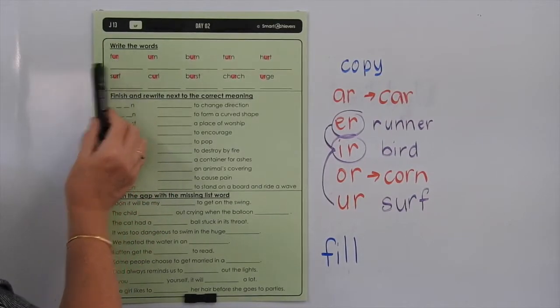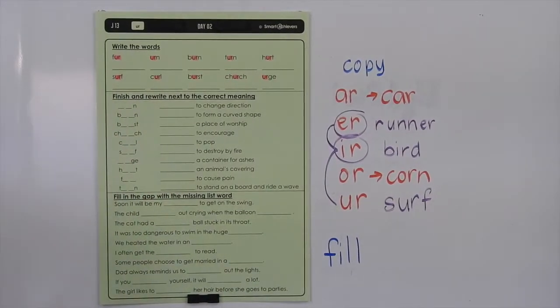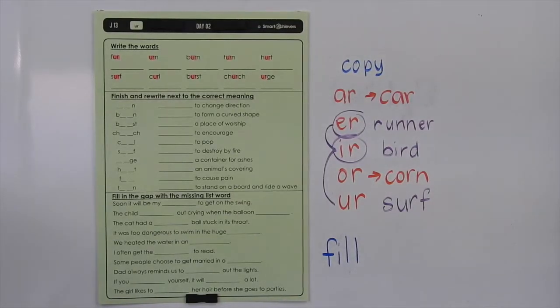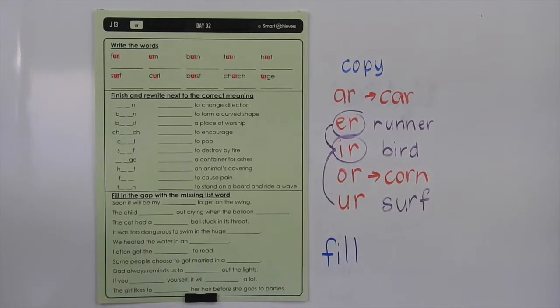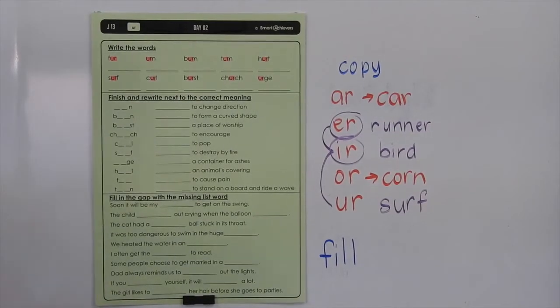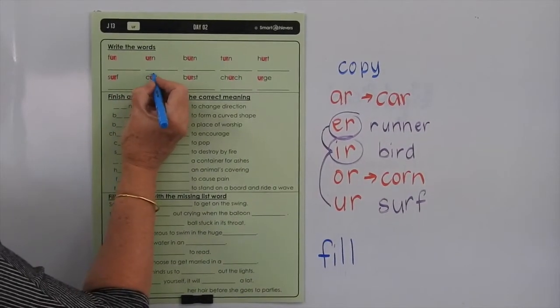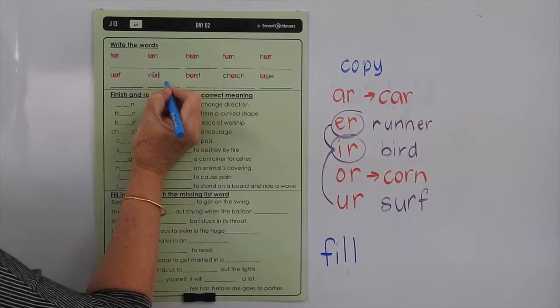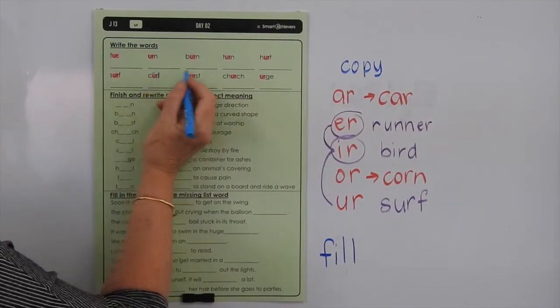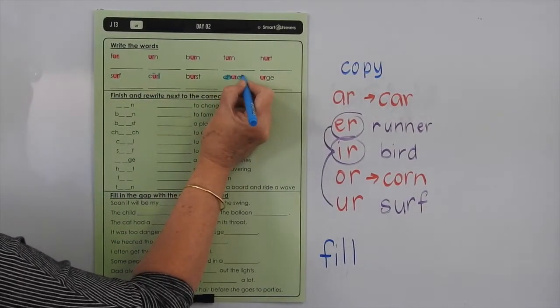So let's look at what other things we have in these words that we need to look at. You can see that after a long vowel sound, we always put an L. Just one L, not two. We've got the CH in church.